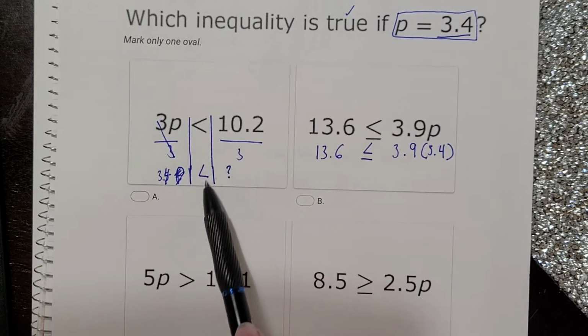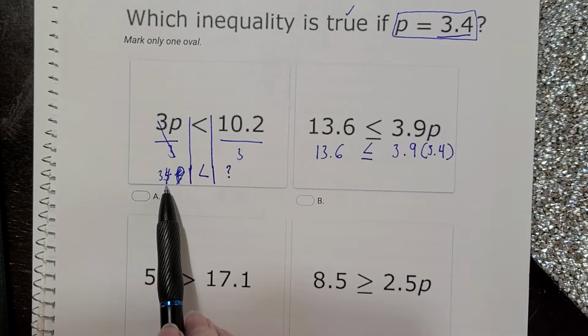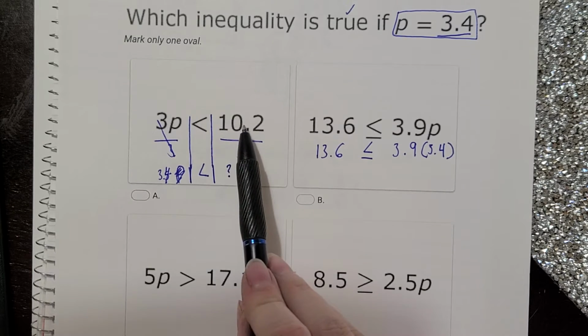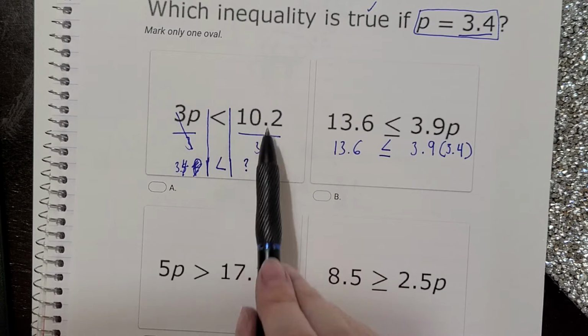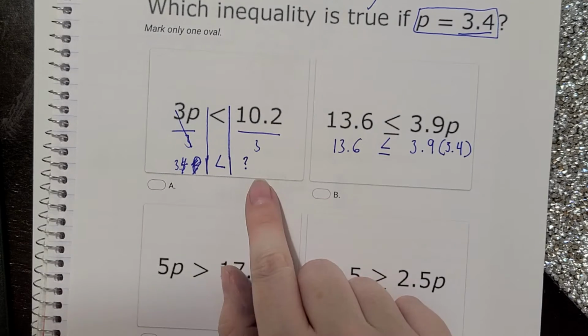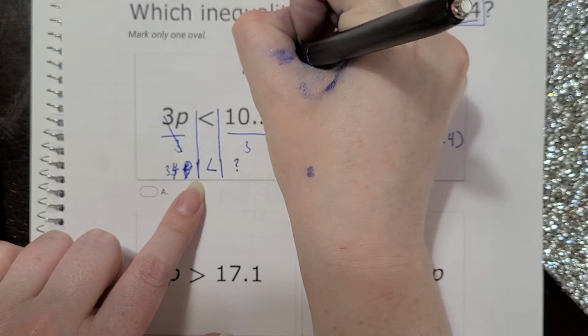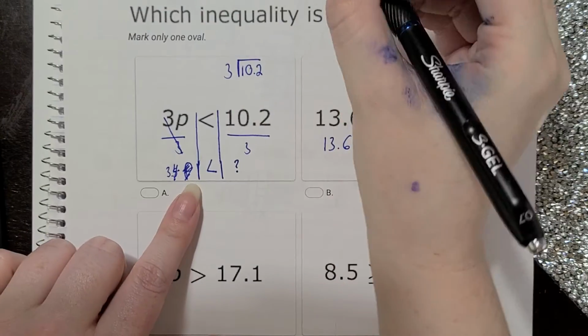Or you can do your railroad track version. Go ahead and solve, get p alone, and just substitute 3.4 in its place. Is 3.4 less than whatever 10.2 divided by 3? Okay. I'm going to go ahead and finish this one out for you. 10.2 divided by 3. Okay.